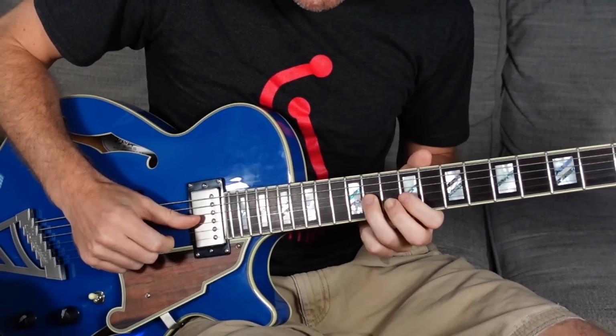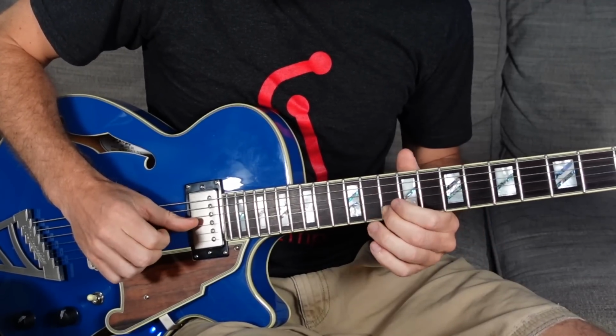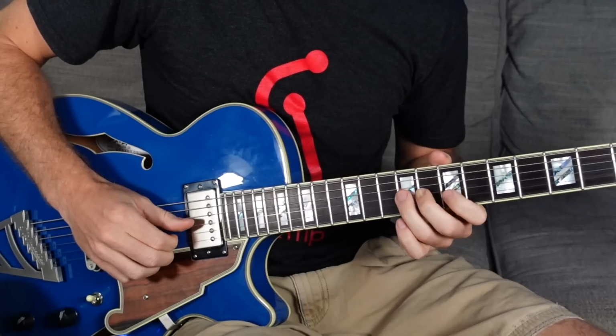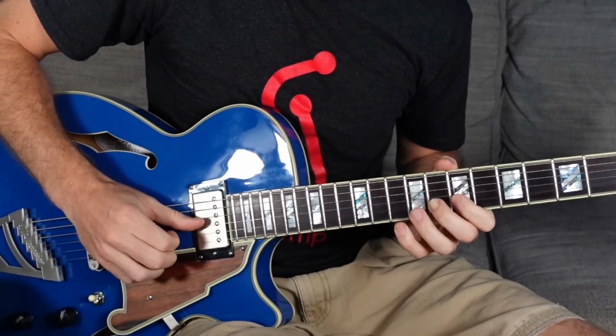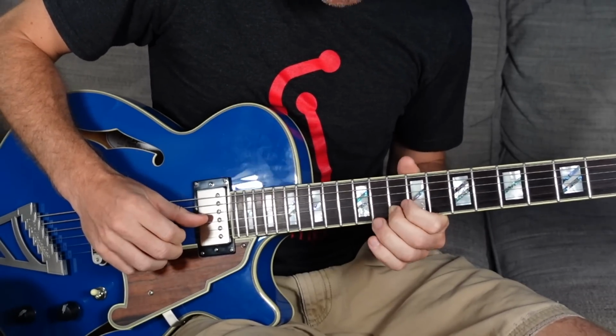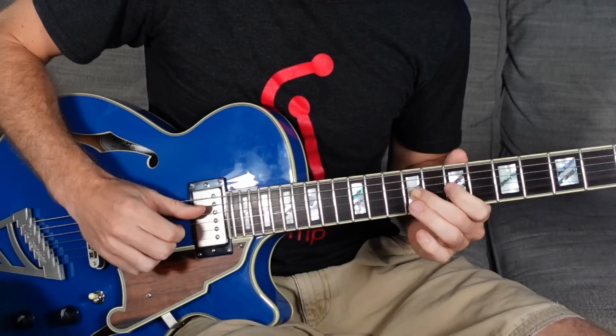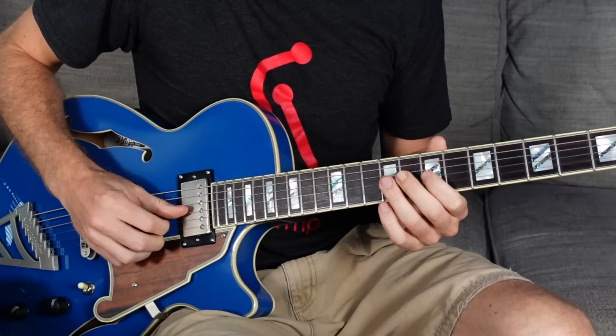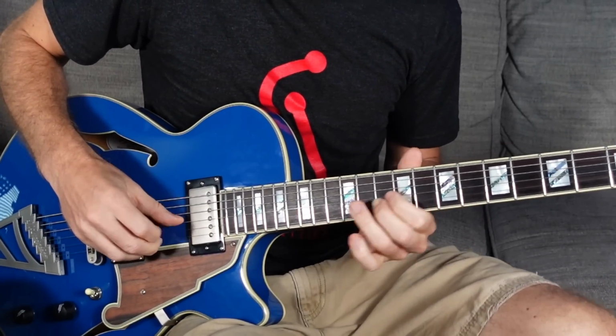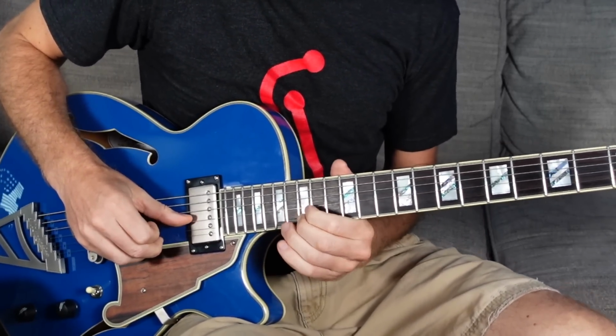7, 9, 11 on the G string. 10 on the B string, which is really right there in that shape, but sliding into that next shape will do some really cool things for you. So something like that, that was all chord tones, okay?